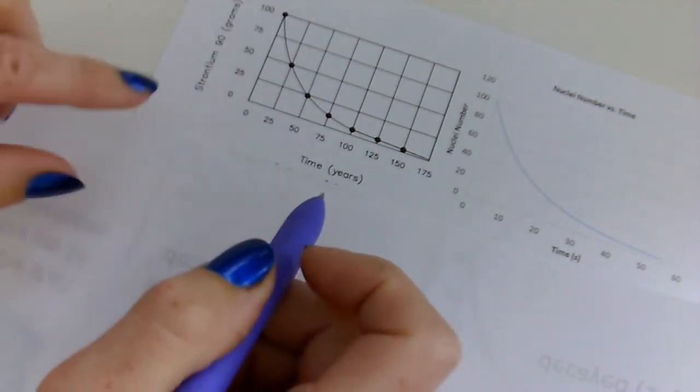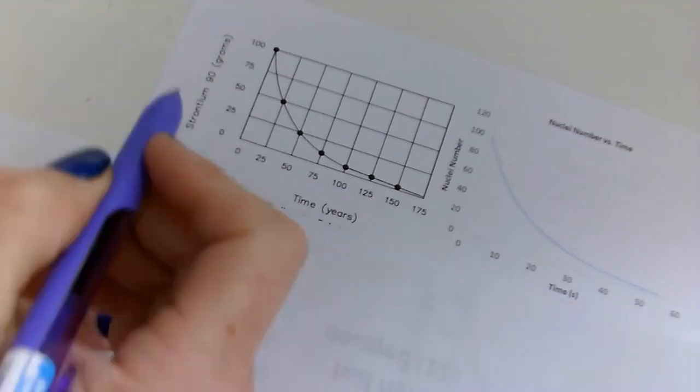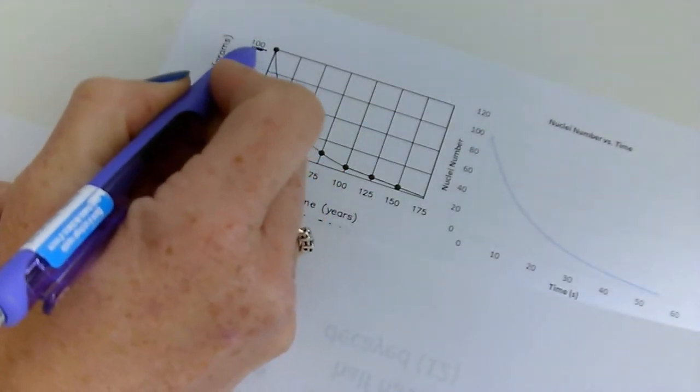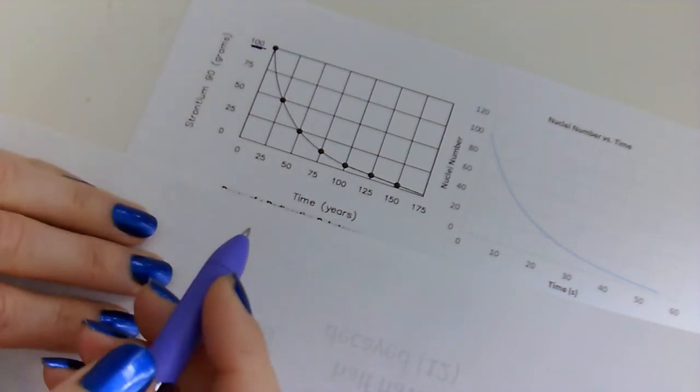Now on the graphs, what you do is you look at, the easiest way to do it is to look at how much radioactivity you've got to begin with. So in the first instance, the maximum radioactivity I've got here is 100, okay?